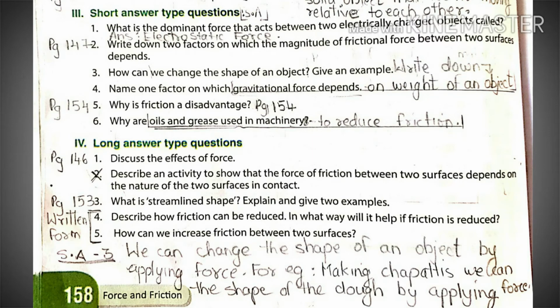Now we'll be discussing first, second answer. Question is, write down two factors on which the magnitude of frictional force between two surfaces depend.